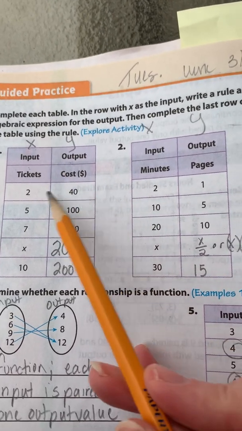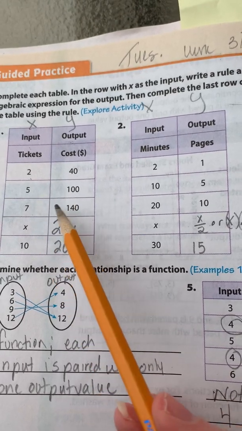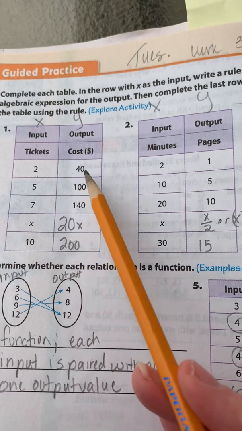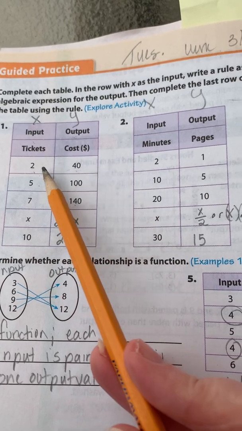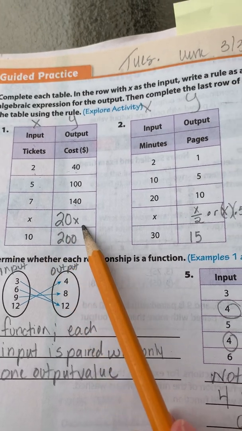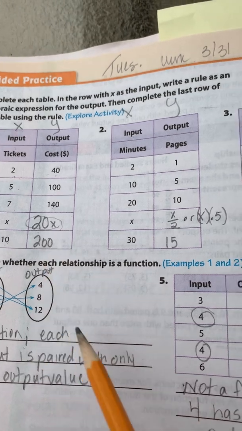Okay, so remember, the cost depends on how many tickets you buy. So you can see the relationship here. So it's obviously, we're multiplying by 20. If you didn't know that, remember, you just divide the y by the x to get that constant. Okay, so then I apply the rule here for 10. 10 times 20 is 200.